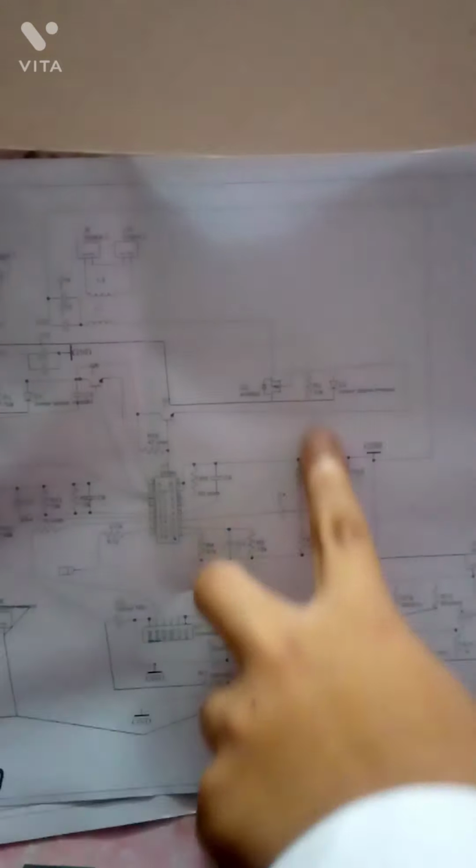I will search for the MOSFET datasheet. These MOSFETs are XR4660. So basically it is not one MOSFET. There are two MOSFETs in a single package, so both are in parallel to protect against overheating.